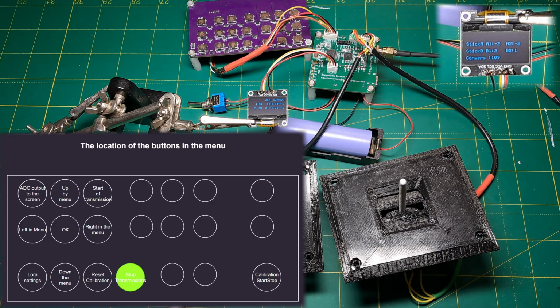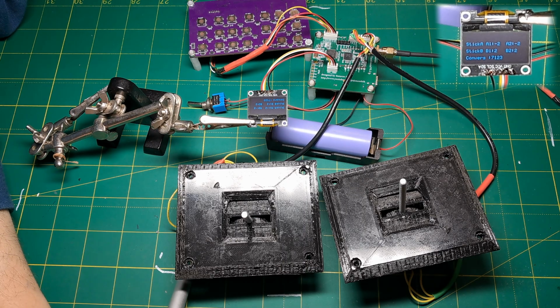In transmitting mode, the key assignment on the keypad changed to this. You can change it by editing the program. It's not that complicated. Where did the term number of channels come from?